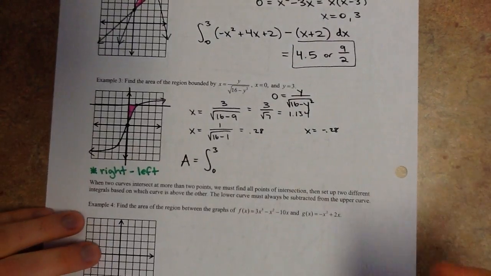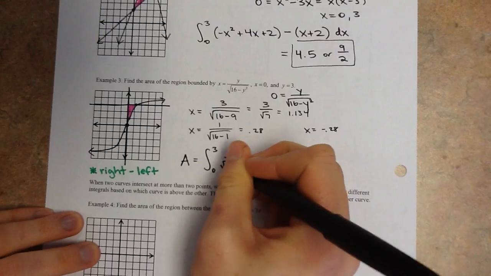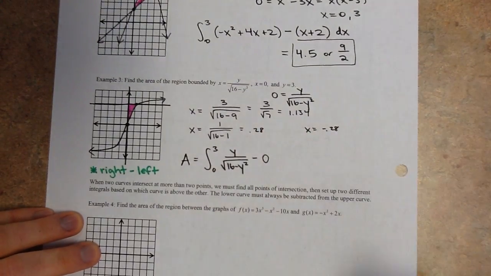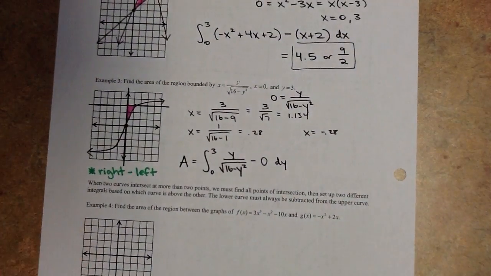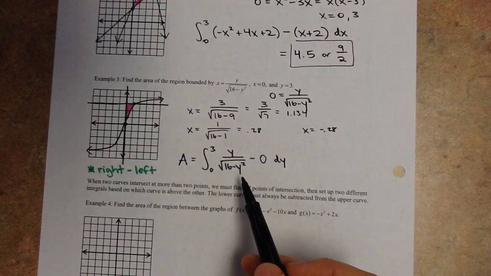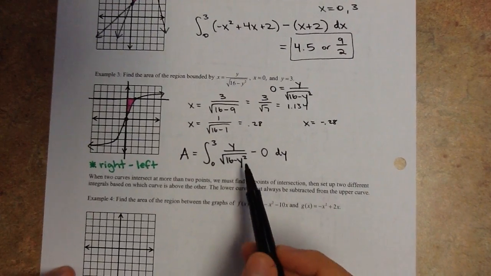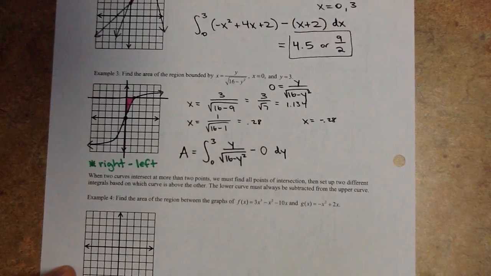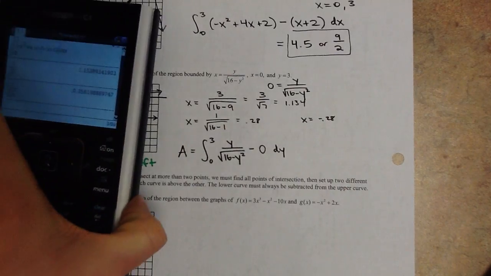Okay, so the right function is that weird curve, y divided by the square root of 16 minus y squared, and then minus the function on the left, which is technically just the y-axis, which is 0. Now, you should be capable of doing this by hand. People may think inverse sine, but it's not. It's a substitution because I have a y in the numerator. So I would make a substitution for 16 minus y squared, and then balance out the constants to take care of that y. But like I said, the more important part is being able to set these up.